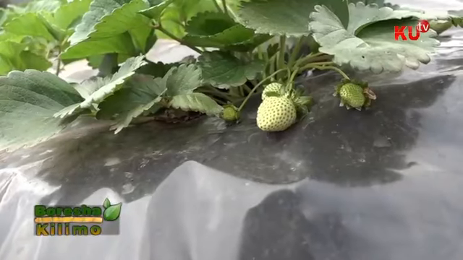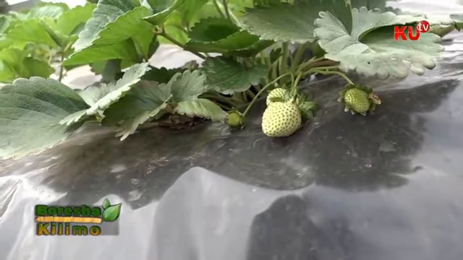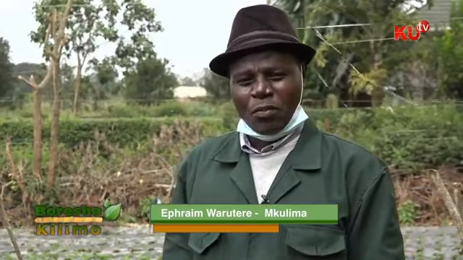Strawberries will grow in many parts of our country. They like an altitude of about 1,500 meters above sea level. They also do well in areas which have sunny spots in many periods of the year, because they grow best during the sunny seasons.